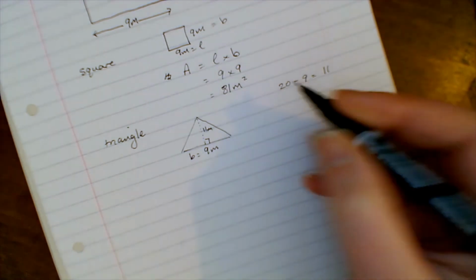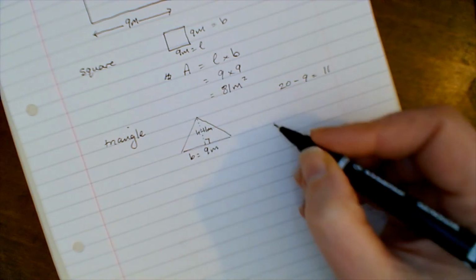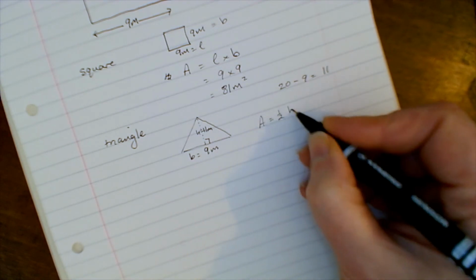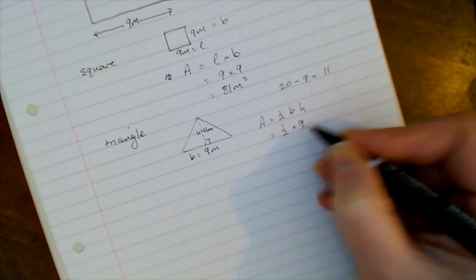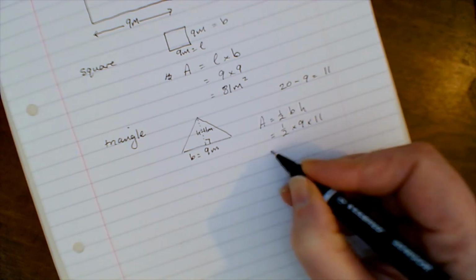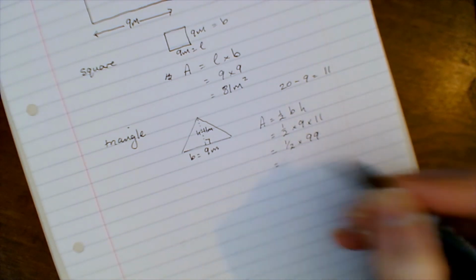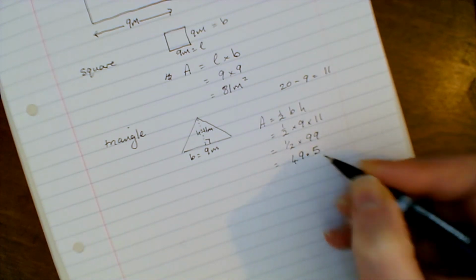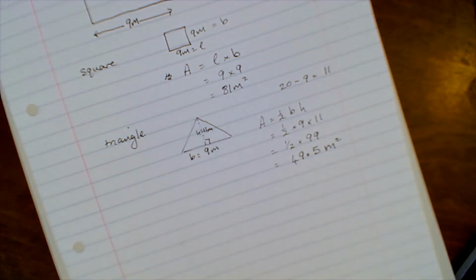Okay, and that is going to be our height. So now we've got area equals half base times height equals a half times 9 times 11 equals a half times 99 equals 49.5 meters squared. And if those were in centimeters, it'd be centimeters squared and so on.